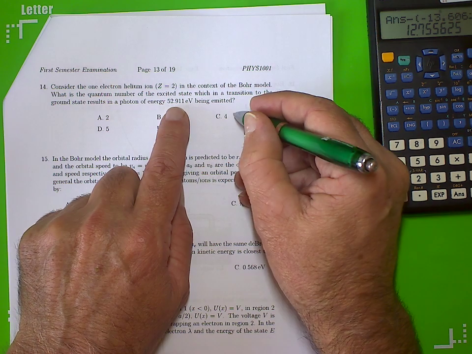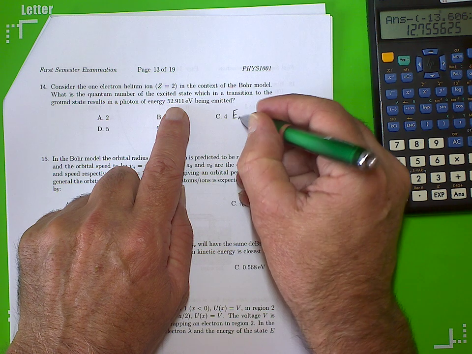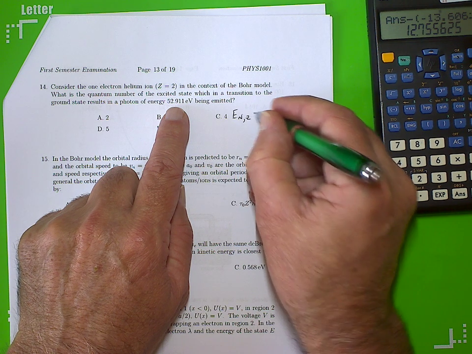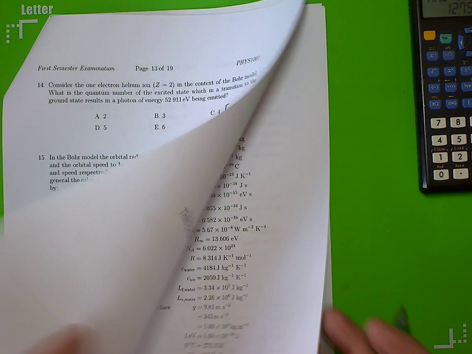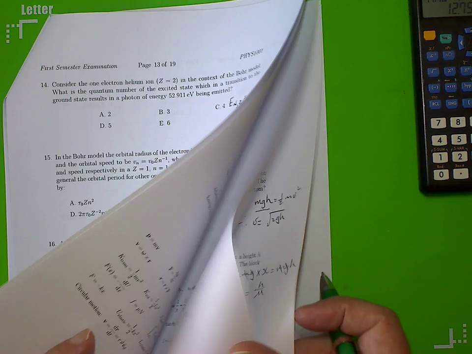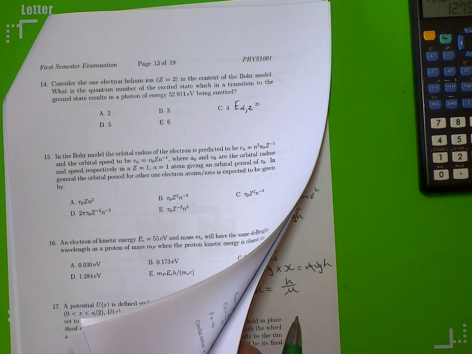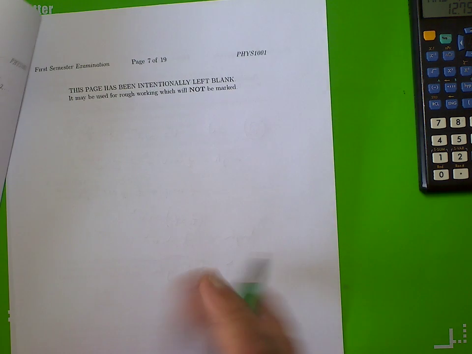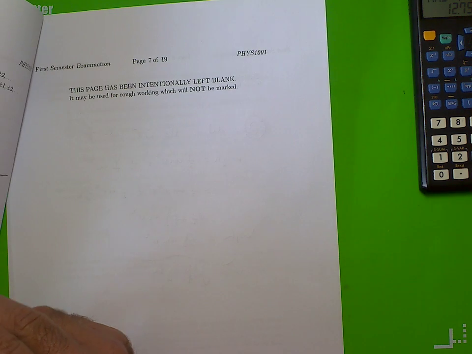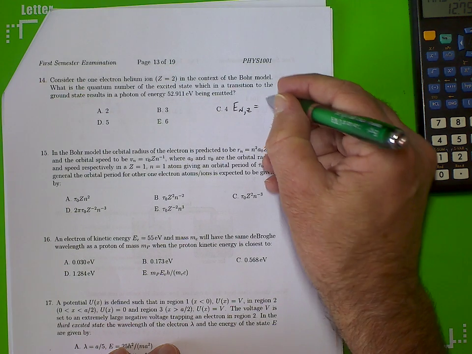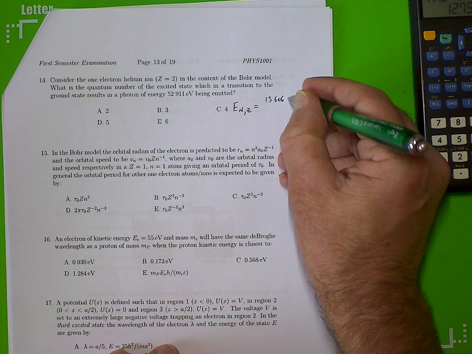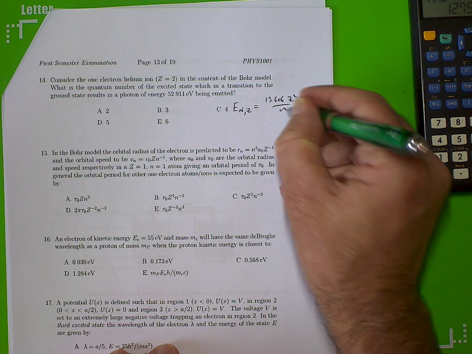Okay, so going to the formula sheet, E_n,Z is equal to, okay, when in doubt, look it up. So 13.606 Z squared over n squared.